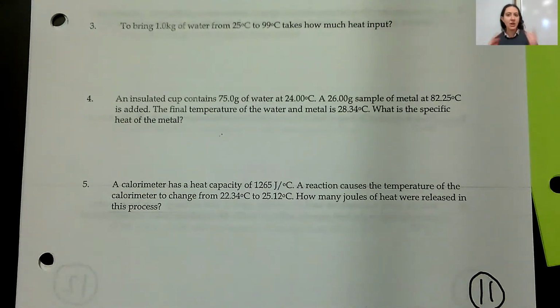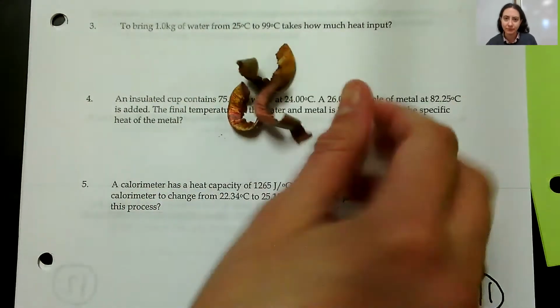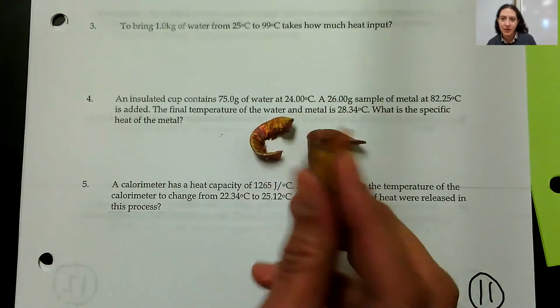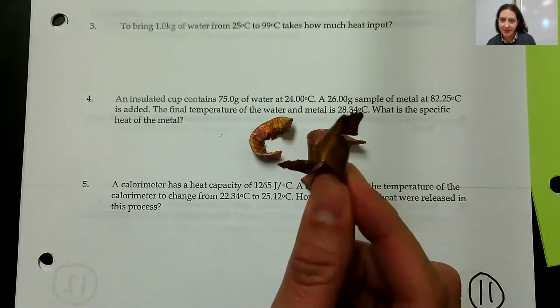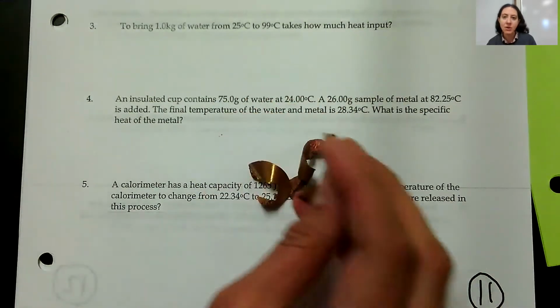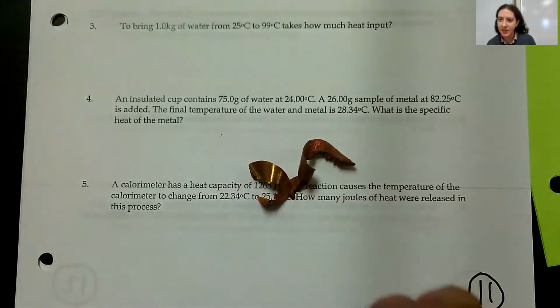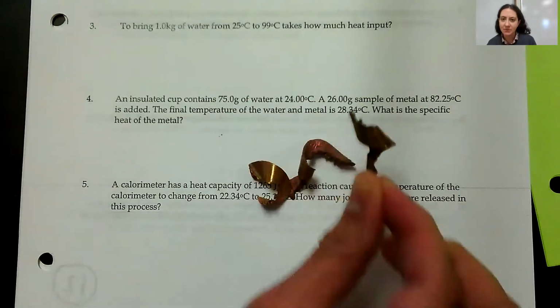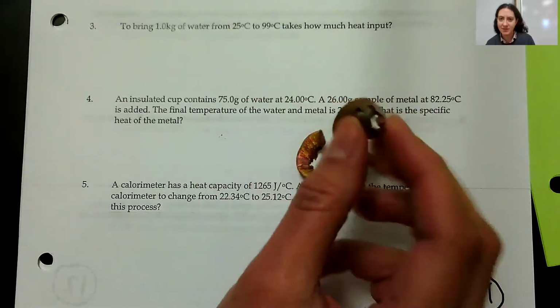So here's the kind of question we've got. We've got a sample of a metal. Here, I'm going to pull out a sample of metal. There we go. There's some copper. Okay. And we heat this up to 82.25 degrees Celsius, and we want to figure out what the heck is the specific heat of this metal. Actually, it doesn't matter if we heat it up. The idea here is, how do we figure out the specific heat?